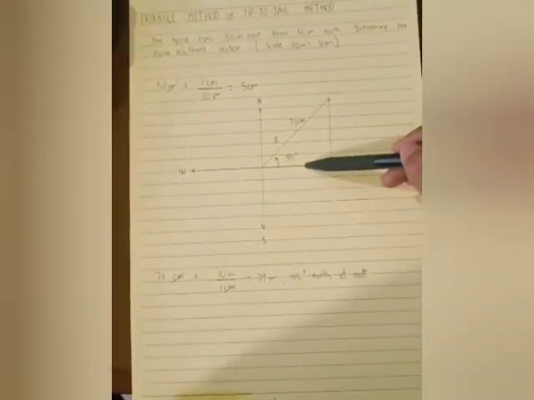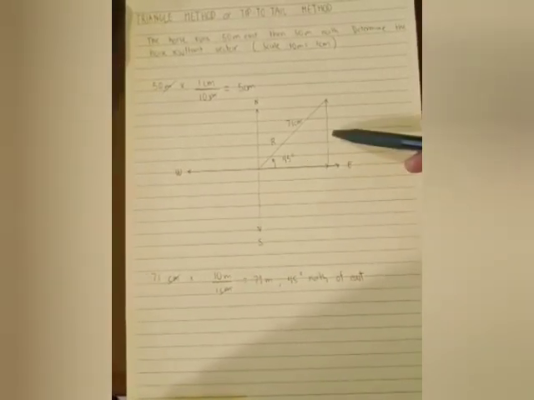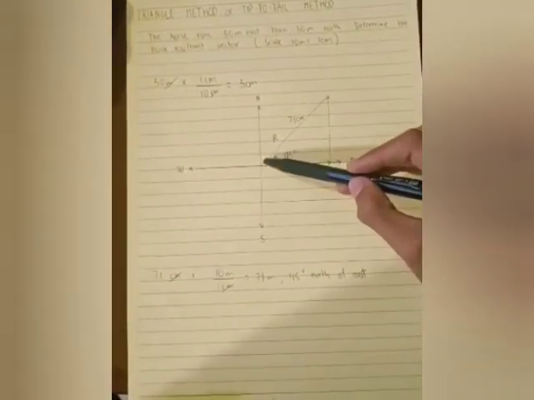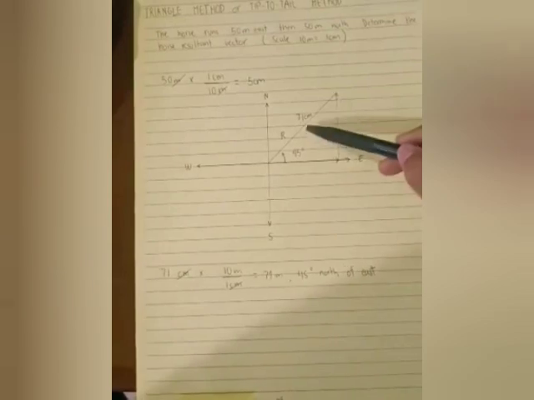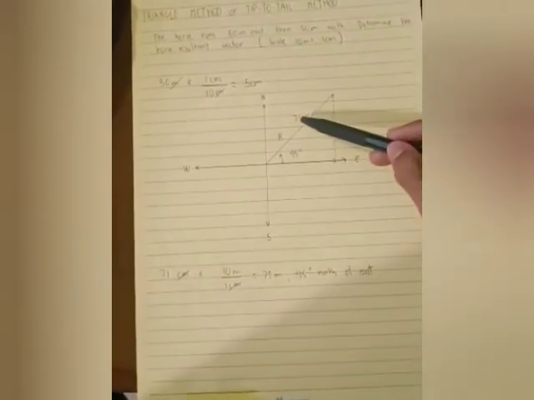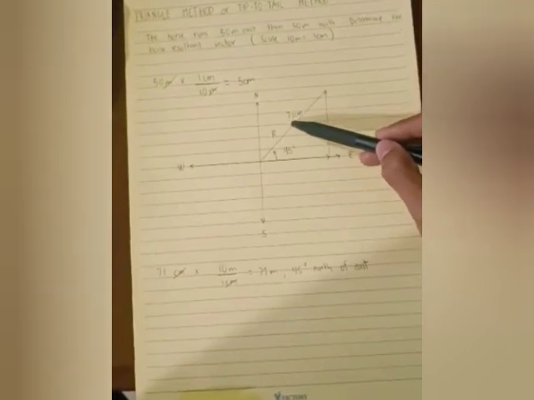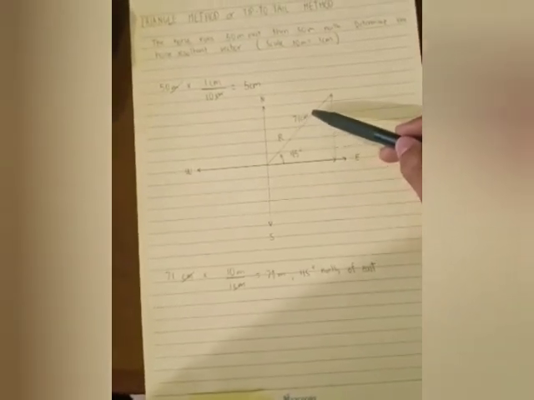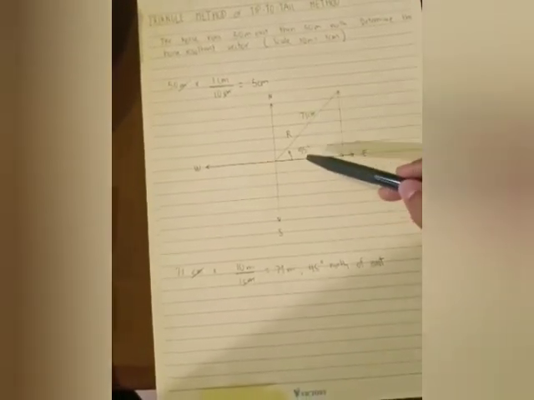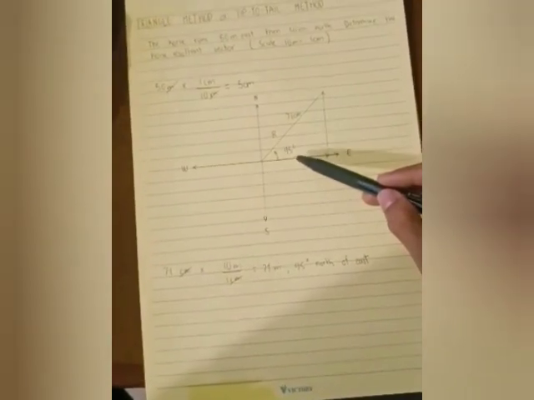This is our force A, this is our force B, and this is our resultant. By using your ruler, it is measured 7.1 centimeters, and its angle is 45 degrees.